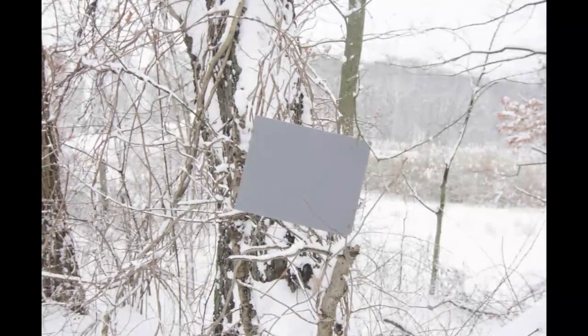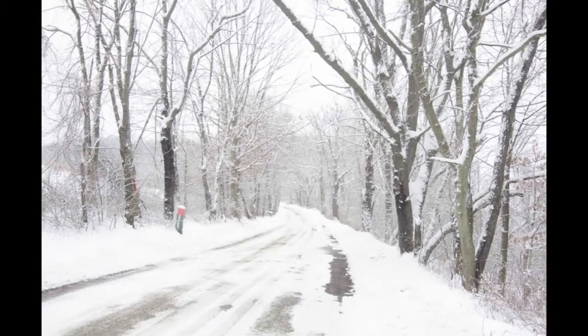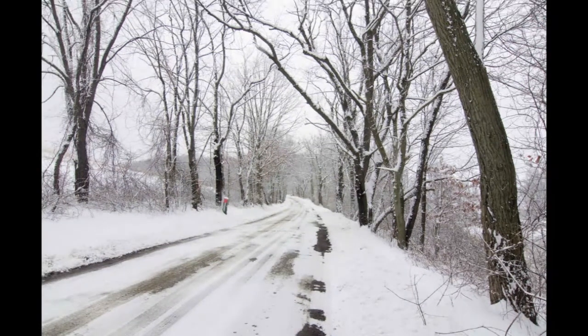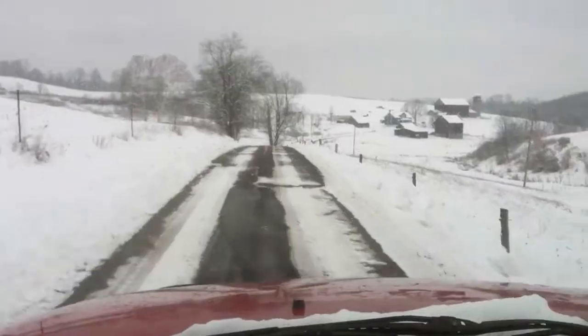Okay, as you can see on this first one, this is a shot of the gray card. This shot is immediately after I shot the gray card because now I know that I have my white balance ready. This is another picture of that same scene. And this last picture is also just a picture a little bit wider. So let's go ahead and move on to video.